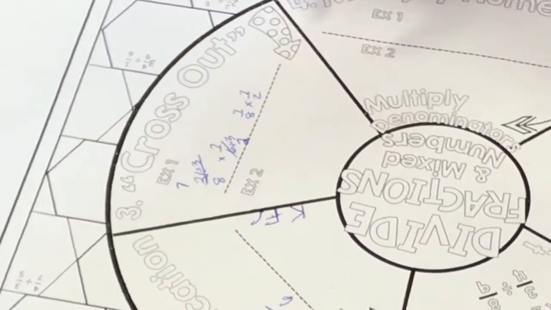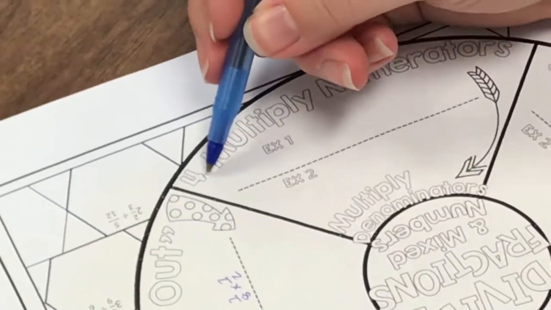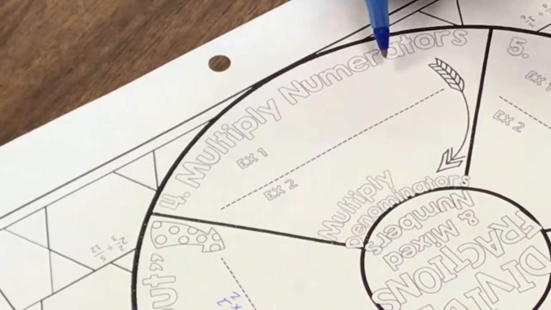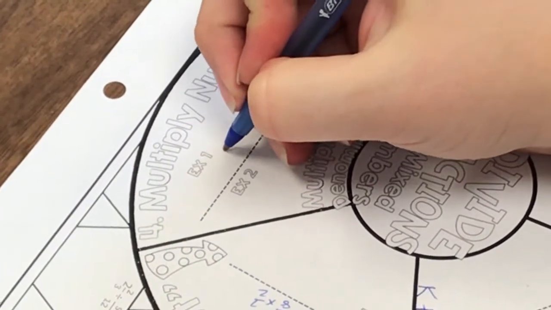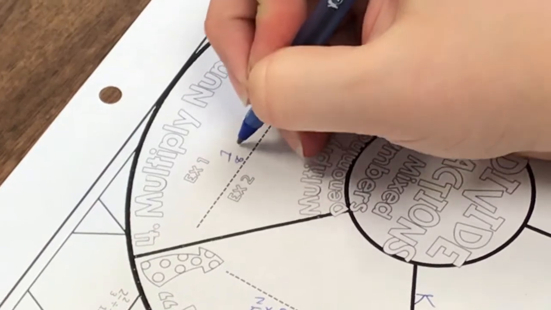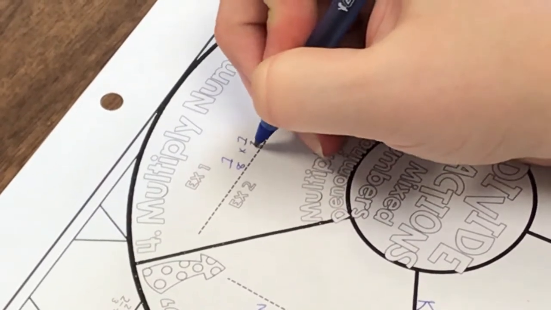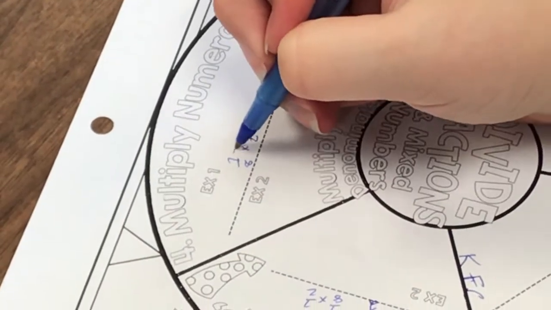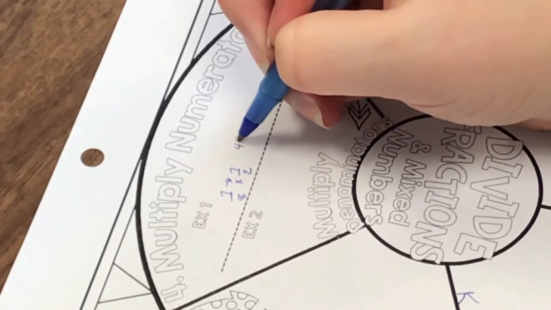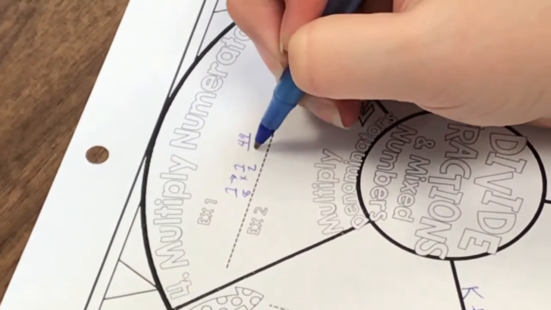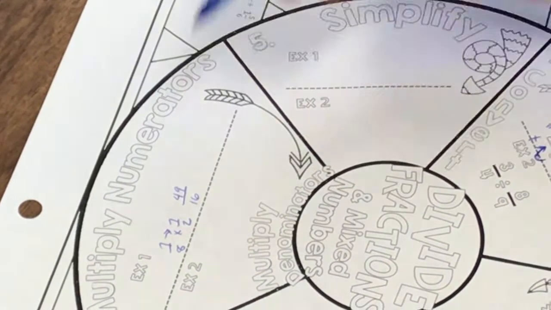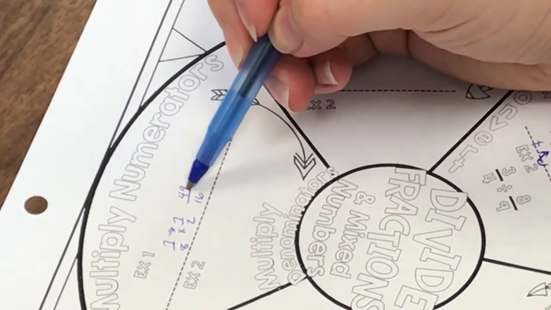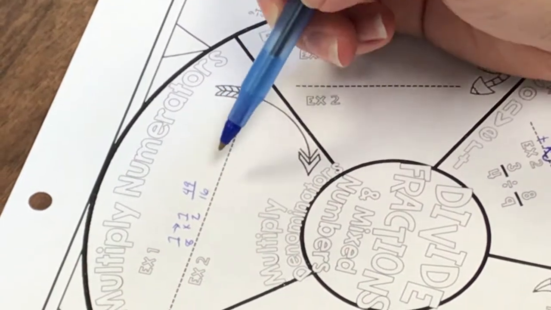Then we're going to switch over to number 4, and it says multiply the numbers. So rewriting 7 over 8 times 7 over 2. Multiply straight across. You get 49 over 16. I see that there's a bigger number on top and a smaller number on bottom.